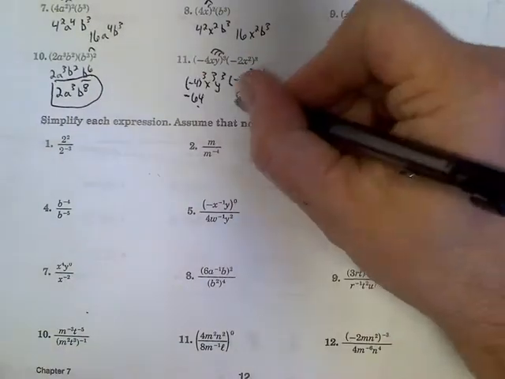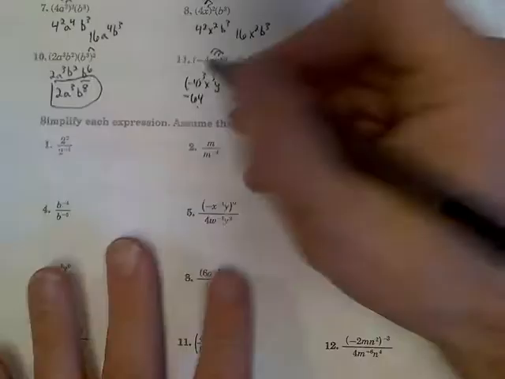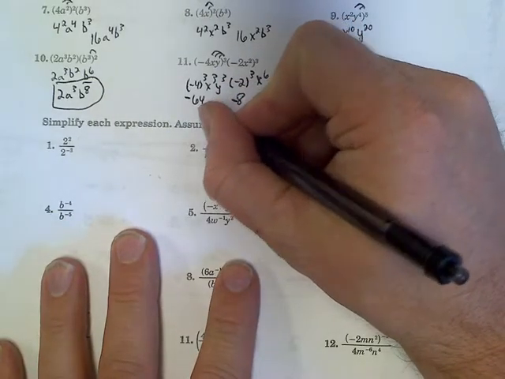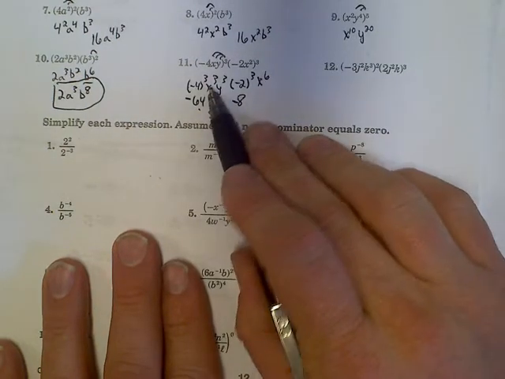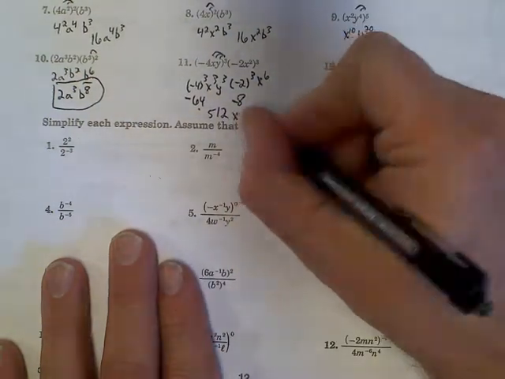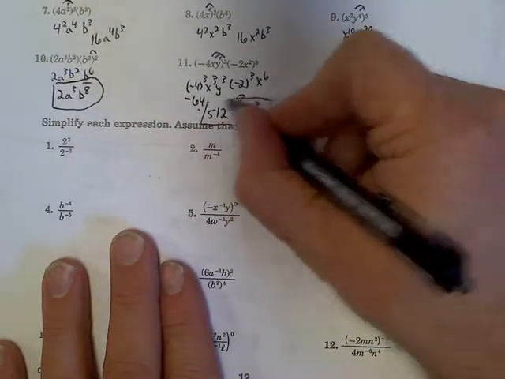so negative 64, negative 8. So negative 64 times negative 8 would give me 512. So I know that my front number needs to be 512. x to the 3, x to the 6 becomes x to the 9. And then y is by itself. So that's what we would end up with.